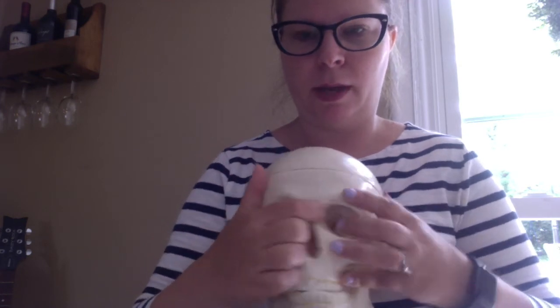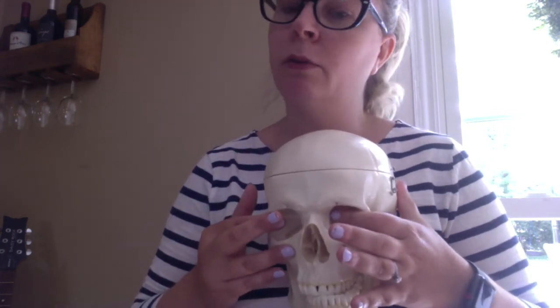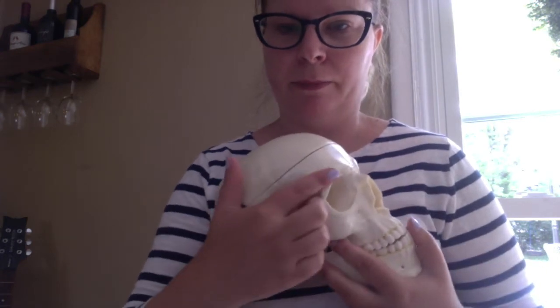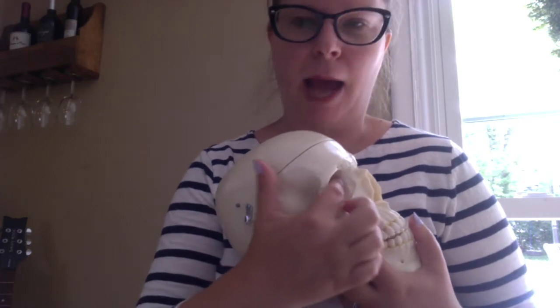So it's going to make up the medial orbit, does that make sense? Here's our eye orbit, and it's going to be the medial, the closest to the midline portion of that eye orbit. So right here, those are going to be the lacrimals.